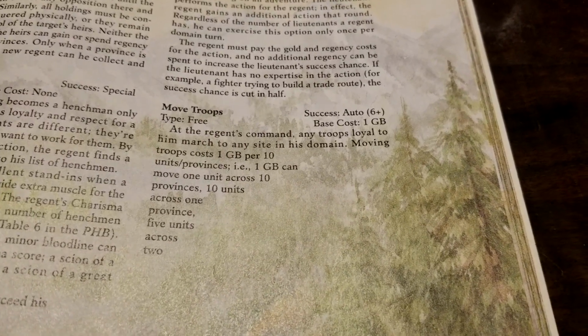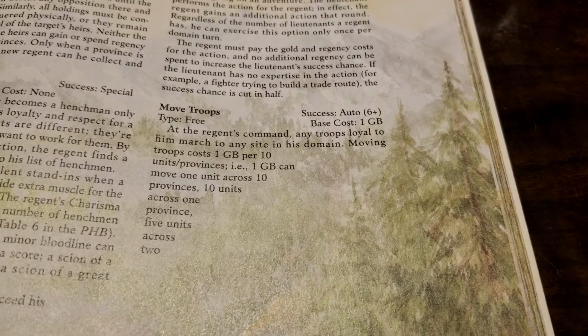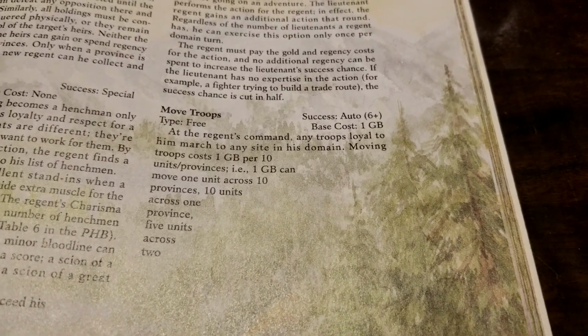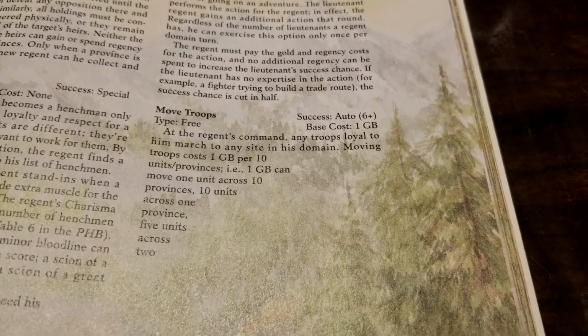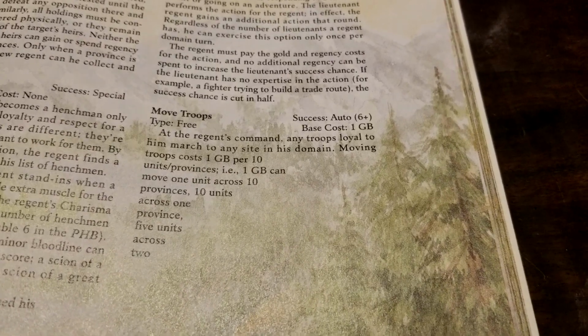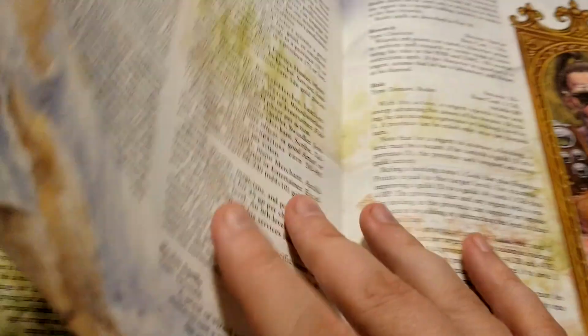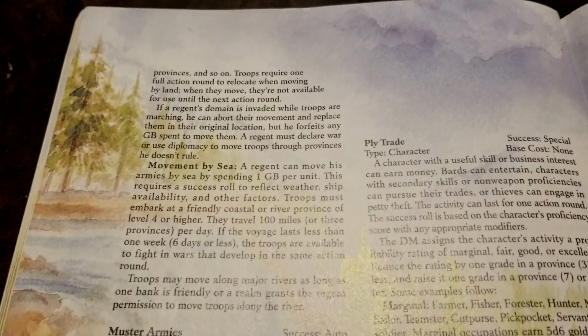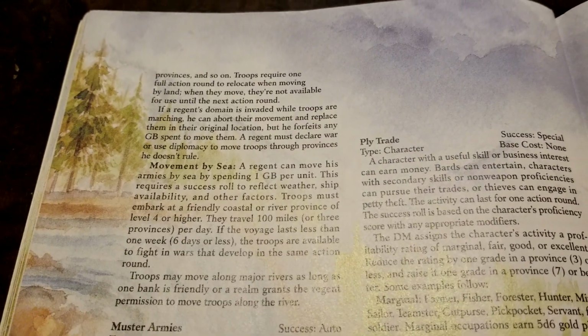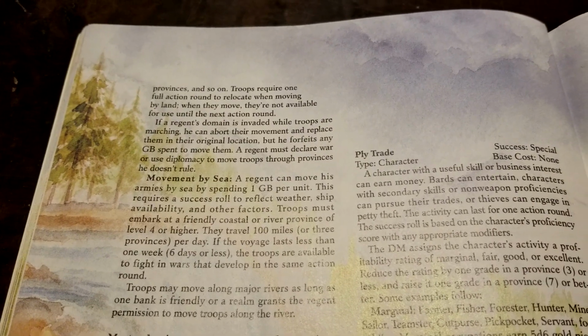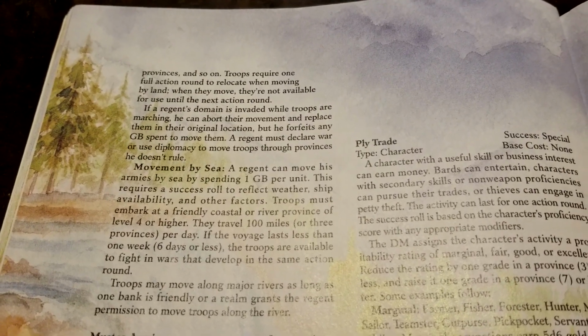Moving does cost 1 gold bar per 10 units or provinces. So, for example, a gold bar can move 1 unit across 10 provinces or 10 units across 1 province, 5 across 2, any way that it basically divides into that amount. Troops do require 1 full action round to relocate when moving by land.